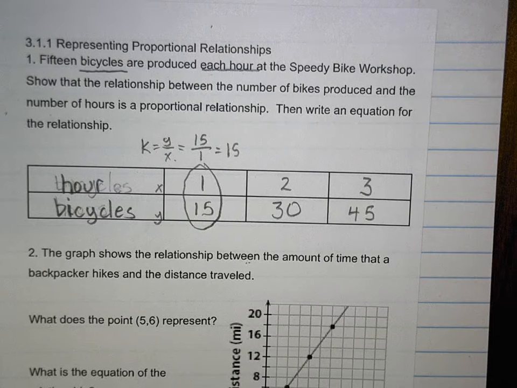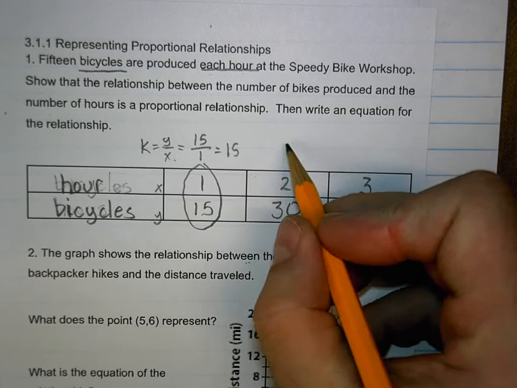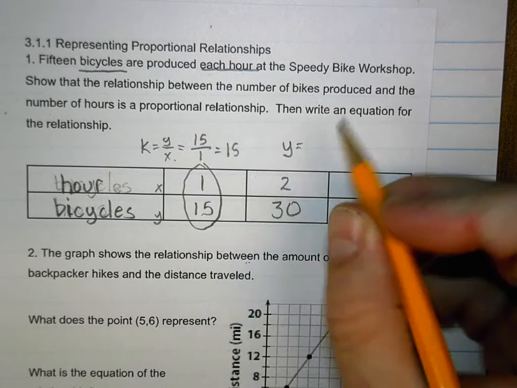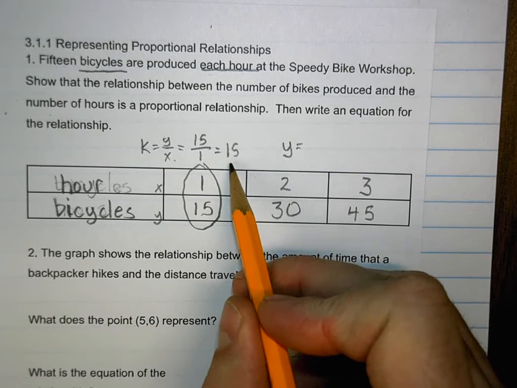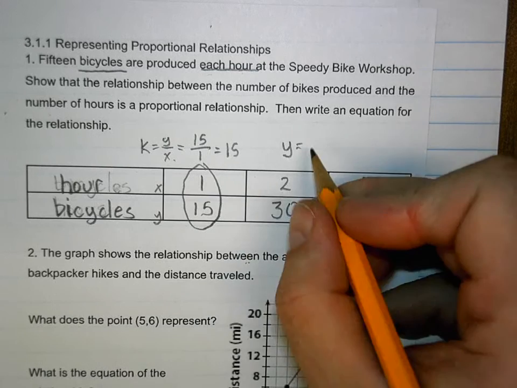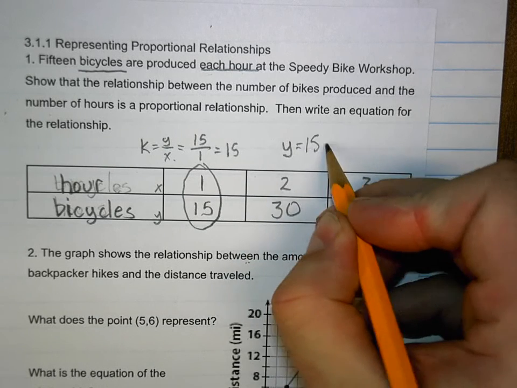Y equals KX is the equation I'm looking for. When they ask for an equation, they want Y equals something. We did this a lot last year. We've done this a lot. We'll continue to do this a lot. So I put my Y equals, now K, I already found K, right? So Y equals 15x.